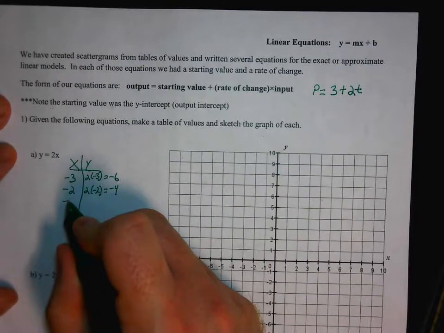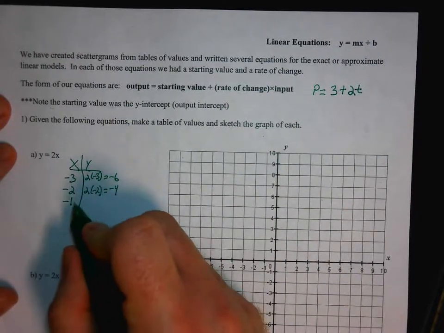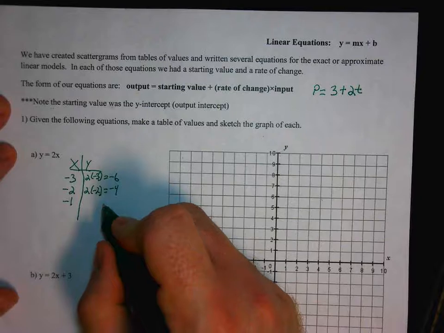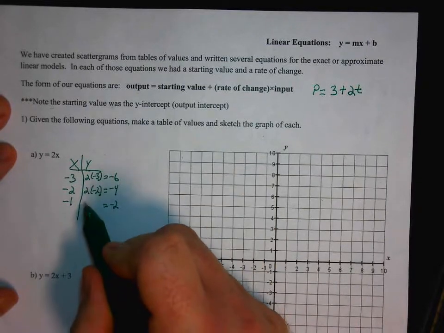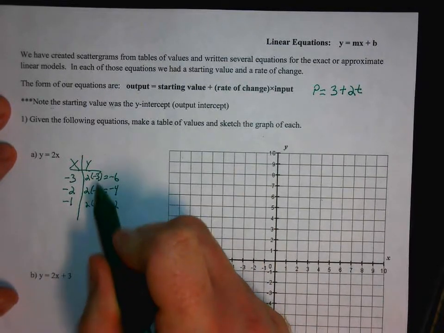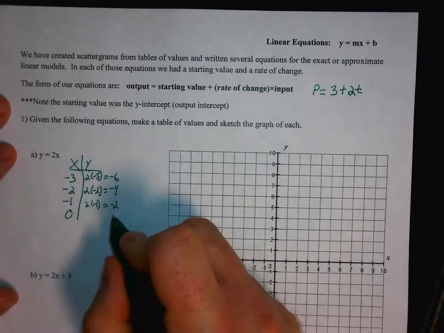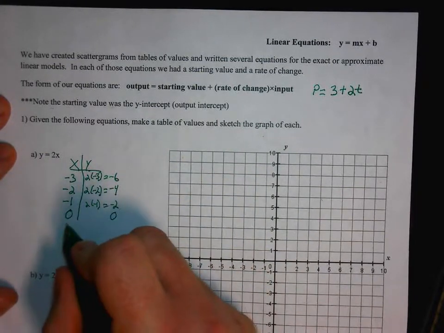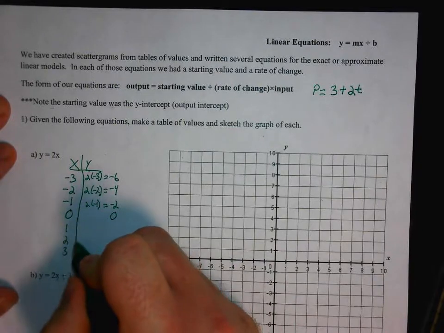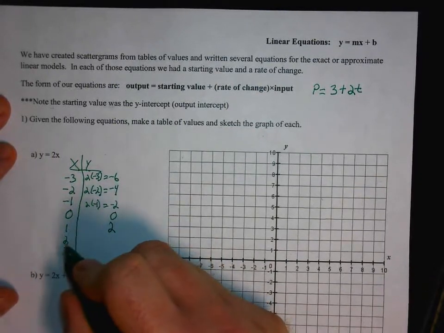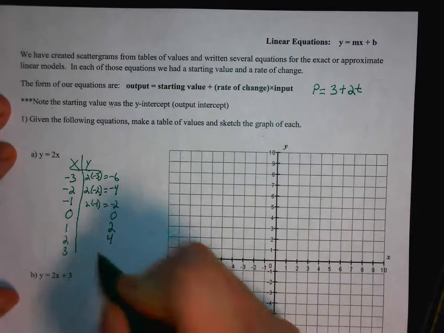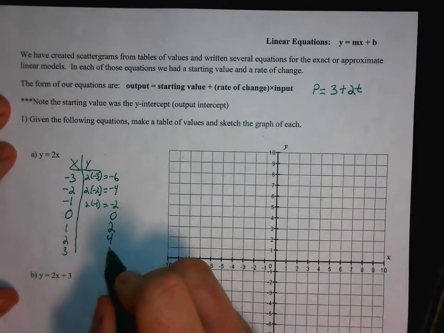And then if x is -1, 2 times -1 would be -2. I'm not going to write down 2 times the x value each time. If x is 0, 2 times 0 will give you 0. If x is 1, 2 times 1 is 2. If x is 2, you'd get 4. And then if x is 3, 2 times 3 is 6.